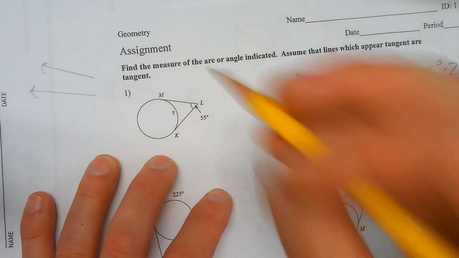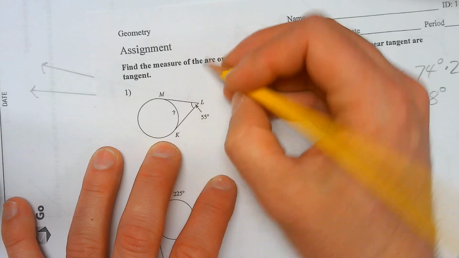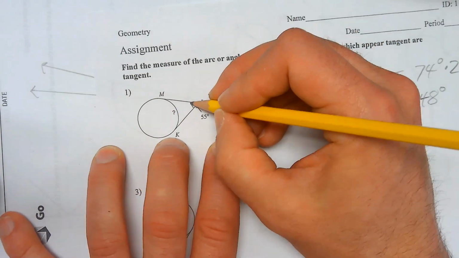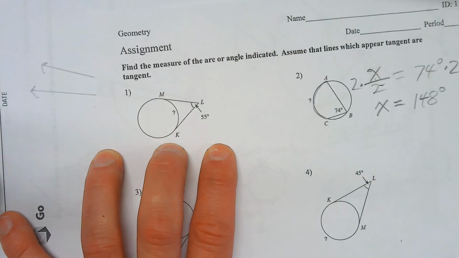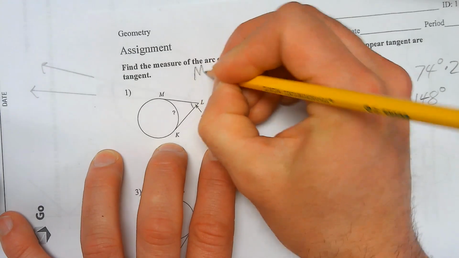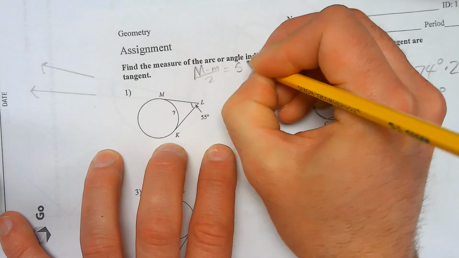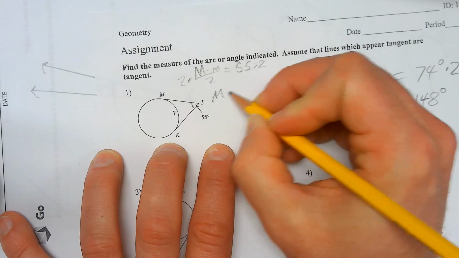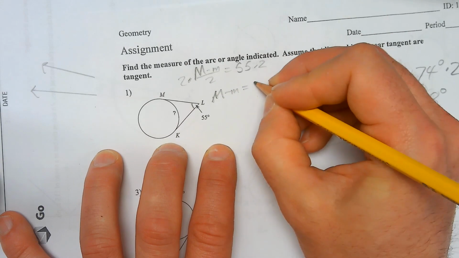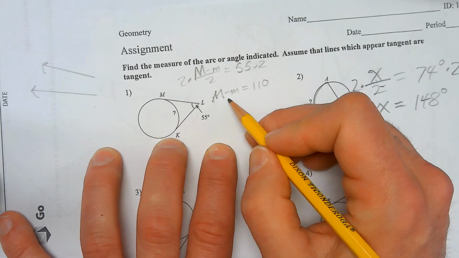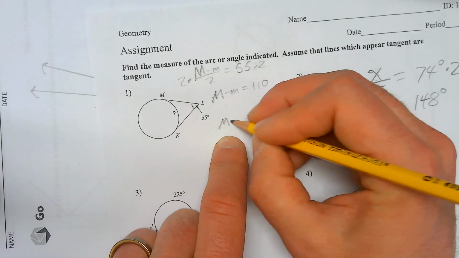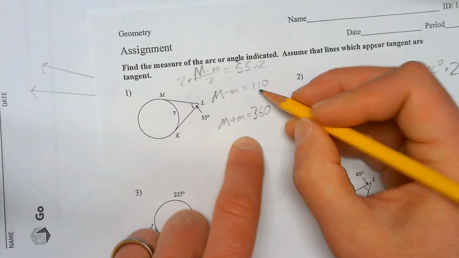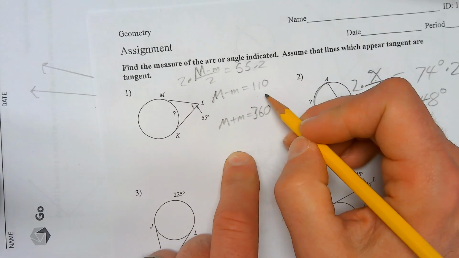Last one. This one, we want to know what this arc is. We have this angle. But remember, when we get this angle, the last thing we do is divide it in half. We do major minus minor divided by 2, and that equals 55 degrees. So we could times by 2, times by 2. We have major minus minor equals 110. Now we have to do a system because we also know that major plus minor equals 360.